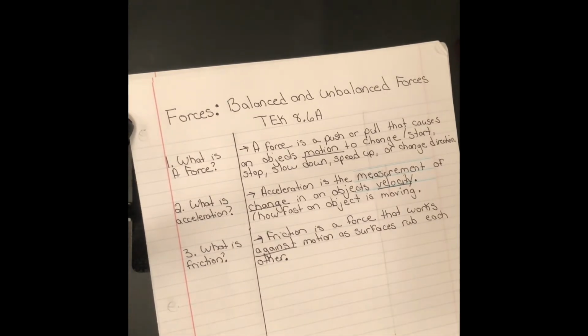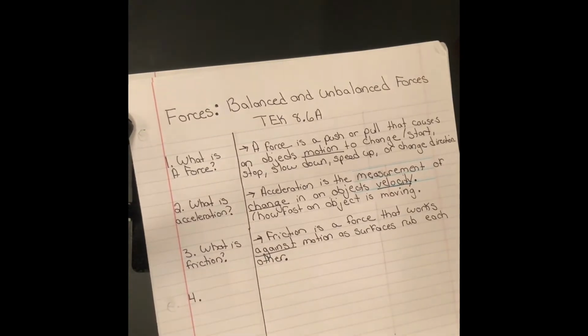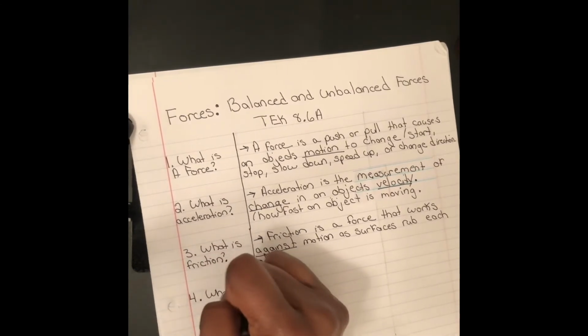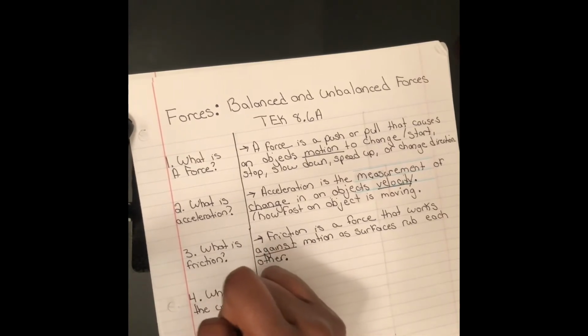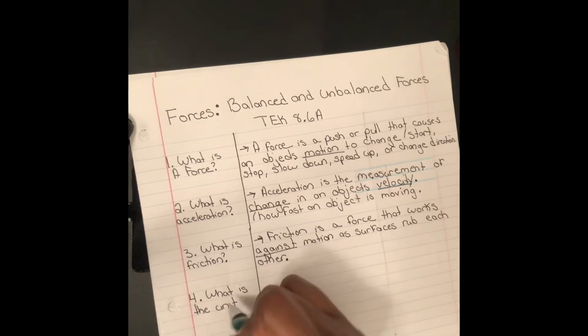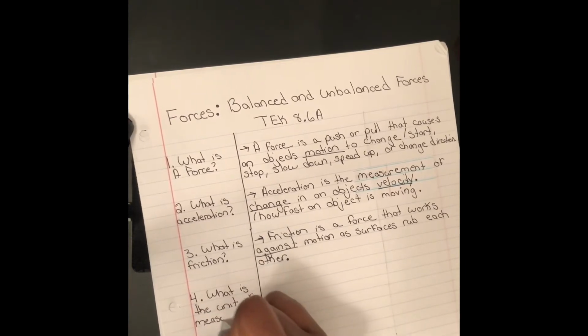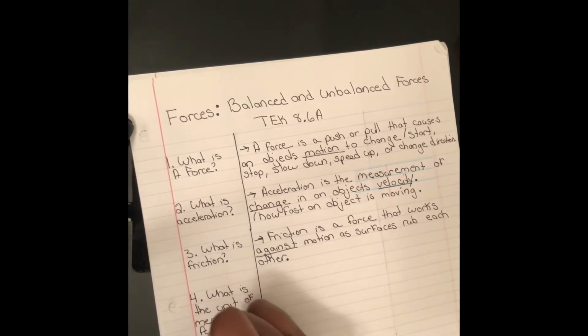Okay, and then finally, we're almost getting to balanced and unbalanced forces. One more thing. It says, what is the unit of measurement for force?